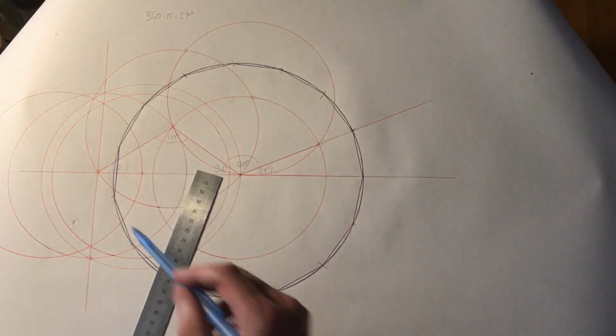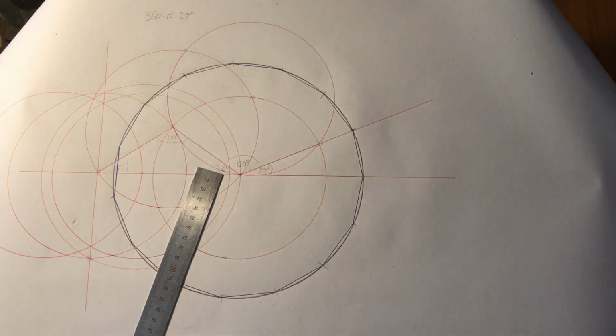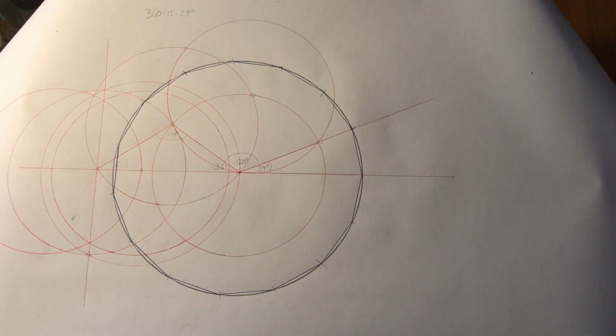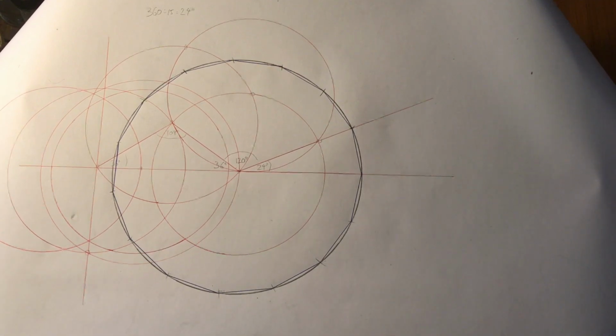Okay, so now we have our 15-agon, and I won't take away the pencils just yet. Now, how to do the Pentadecagram, or the 15-pointed star.